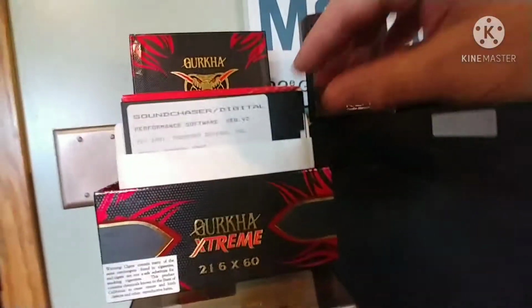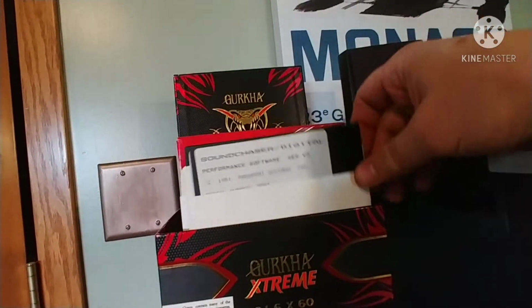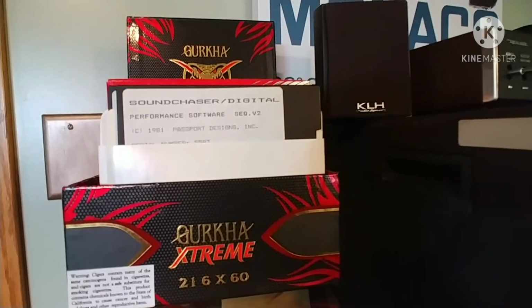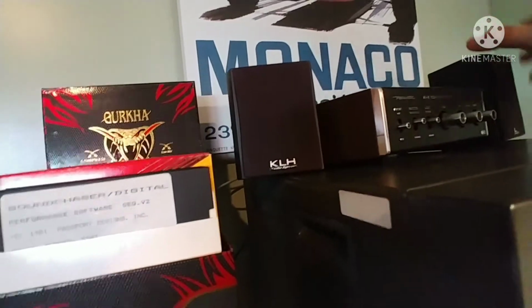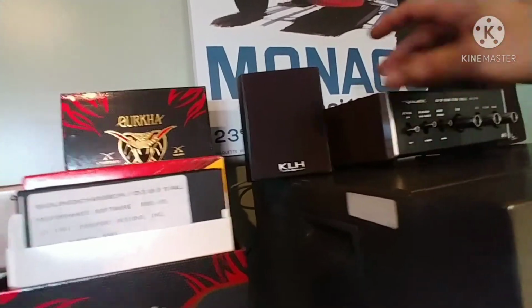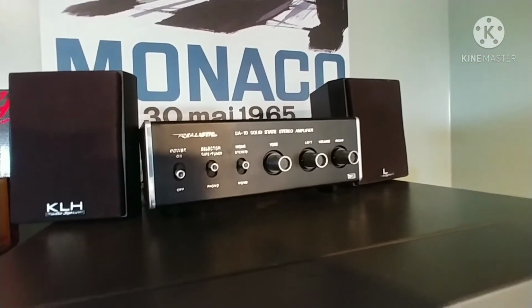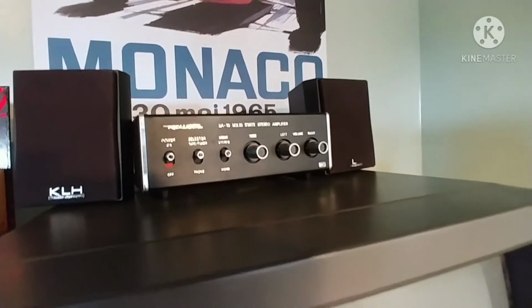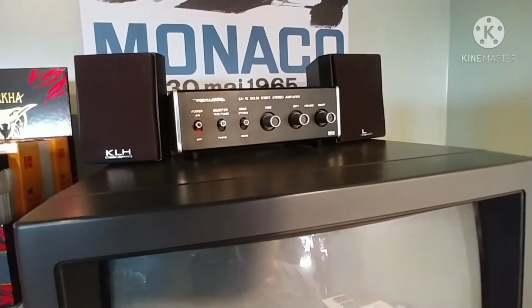Now, I do have a floppy drive. It's right here, and I also have the original diskettes for the Soundchaser digital music system, etc. But I'd rather not use the diskettes if I don't have to, because ancient diskettes are of questionable reliability, and I'd rather not damage them or have to rely on them. Sitting on top of my computer, you can see I have a little speaker system. That's nothing special, just a basic little sound system. But the left and right channel audio signals from the Apple II are going out into that system.